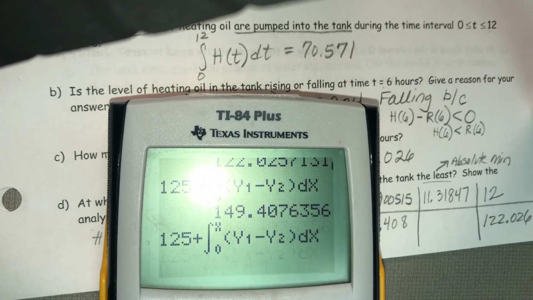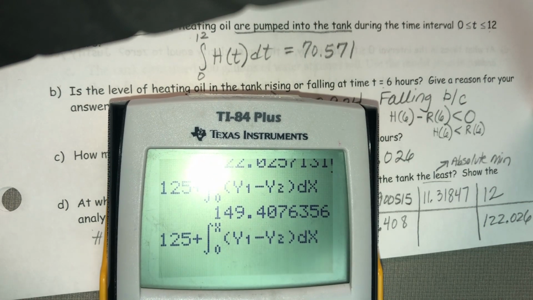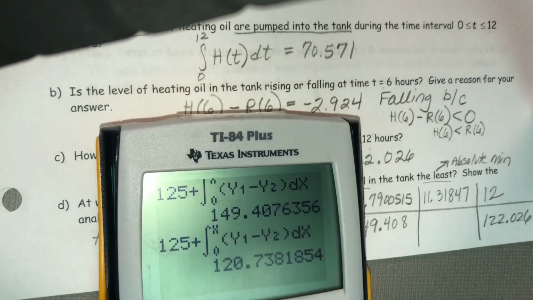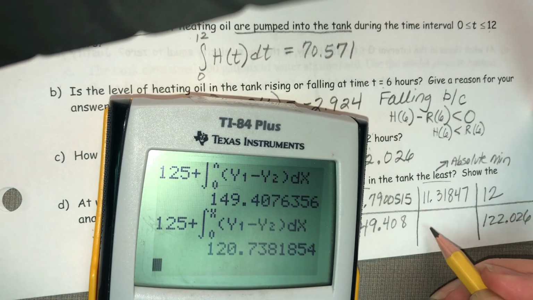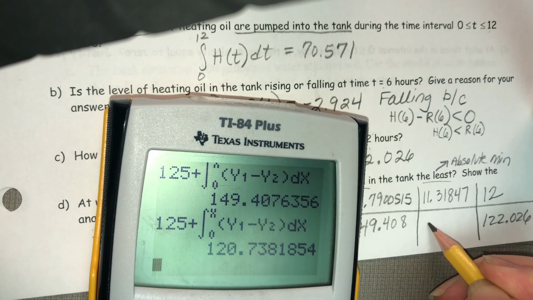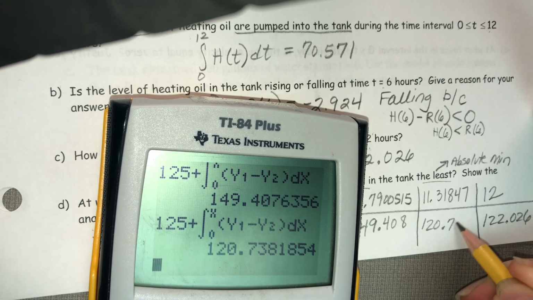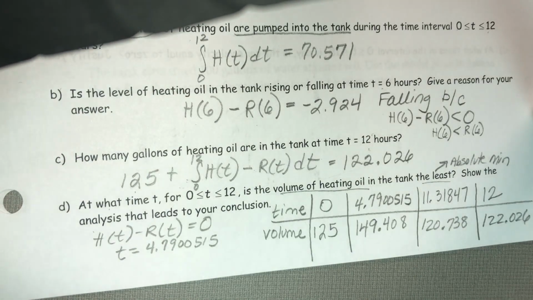So I'm just going to press enter and it's going to give me a different answer, which is going to be the amount of heating oil at this new time of 11.31847. So that's going to be 120.738. All right. Oh, and I forgot.